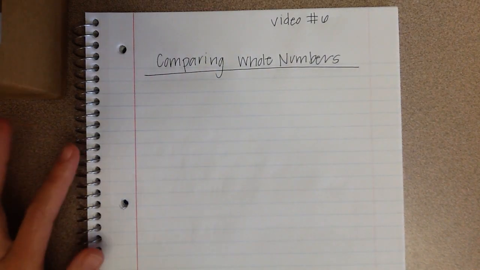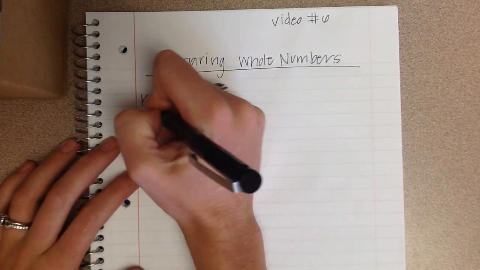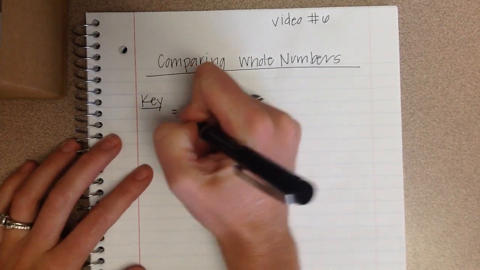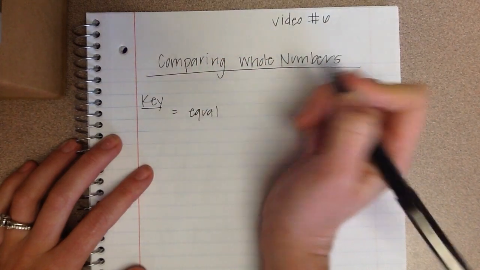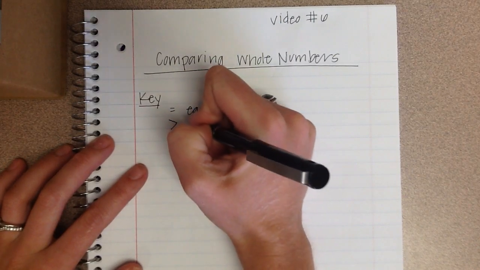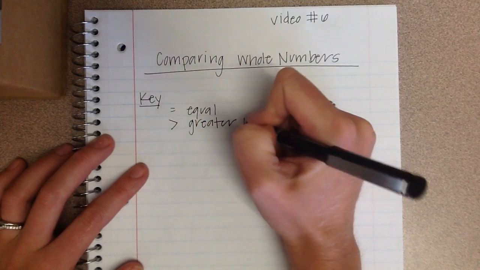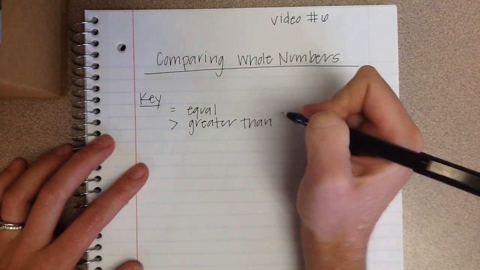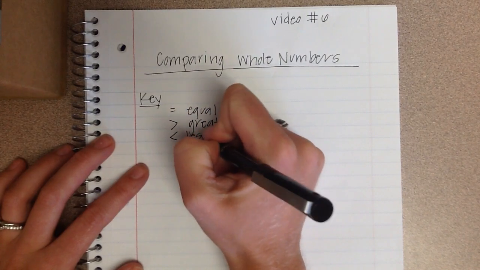Okay, so first of all, we need to do a little key. This means equal. This means greater than. And this means less than.